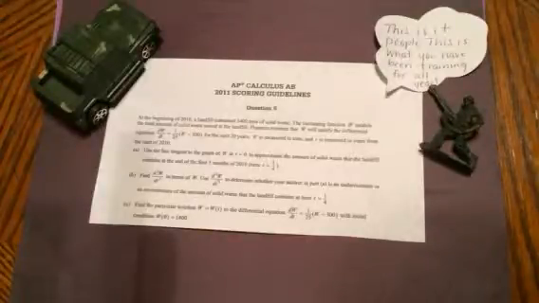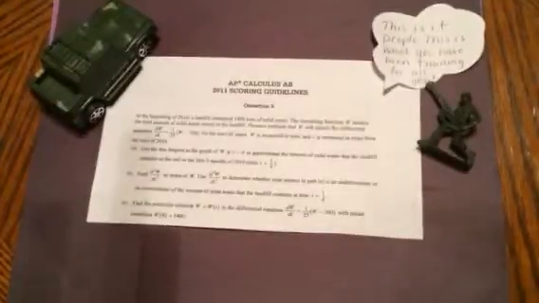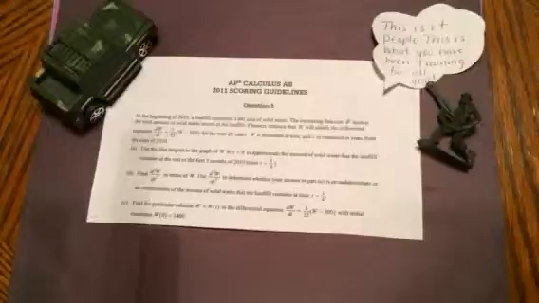Next, it tells us in part B to find the second derivative in terms of W and use this second derivative to determine whether the answer in part A is an underestimate or an overestimate of the amount of solid waste that the landfill contains at time T equals 1/4.